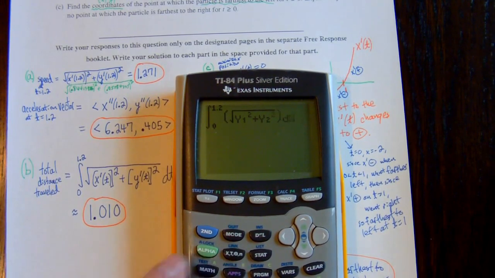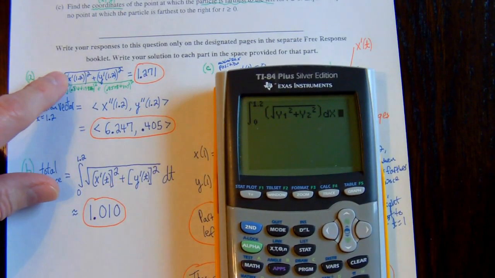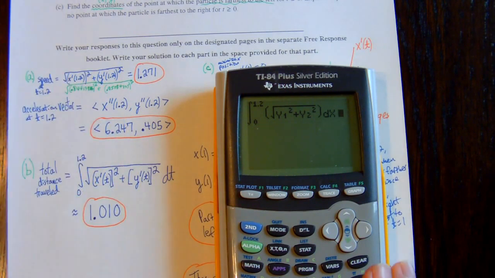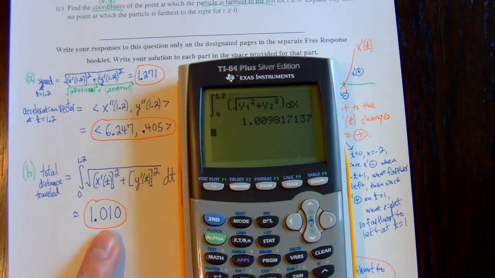And then you need to always show the setup. Please always show the setups for the things you're plugging in, like the speed, the acceleration vector, the integral for your total distance traveled. Show that setup. And then they're expecting us to go to the graphing calculator to get the correct answer right there. So we always round to 3 numbers. So I got 1.010 there, the way that worked out for us. But make sure you show the setup for your integral and then go to your answer.